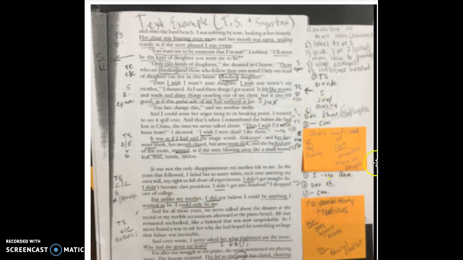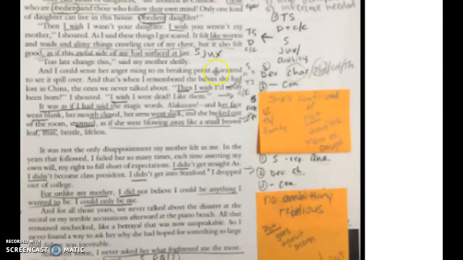While we're annotating, you're just going to explain what it's developing and then have a few words on what it helps develop. So in this text, I underlined how she felt like worms and toads while she was being rude and disrespectful to her mother. So it is syntax, antithesis, or juxtaposition.